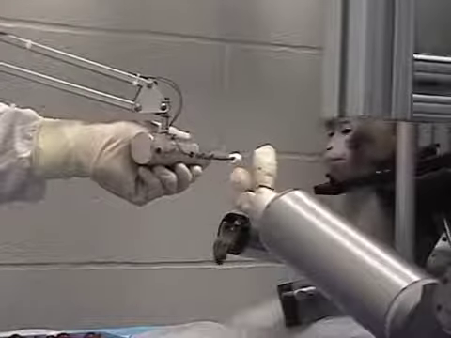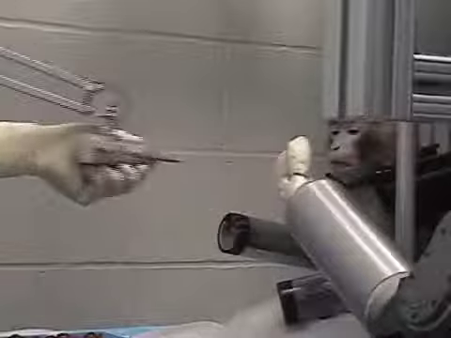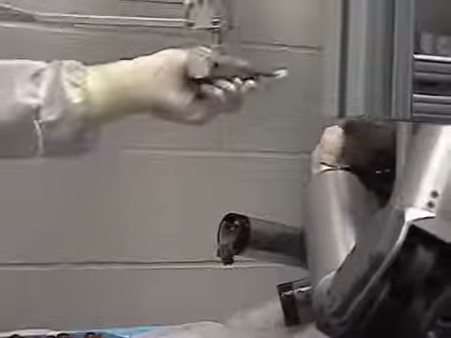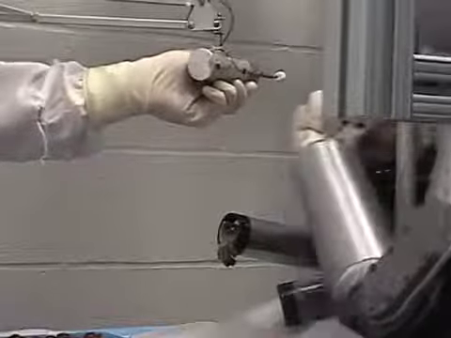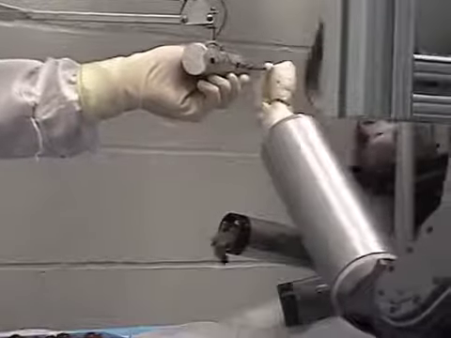In this experiment, a monkey operates a robotic arm to feed itself marshmallow treats through a brain-machine interface. The monkey's own arms are restrained, and the movements of the prosthetic arm are controlled through the neural activity of the monkey.